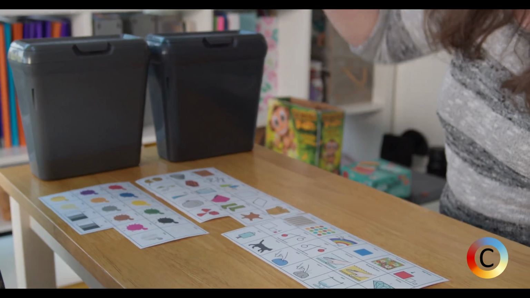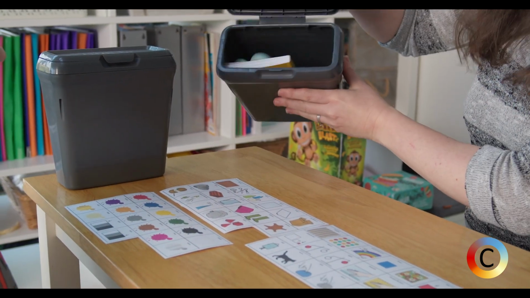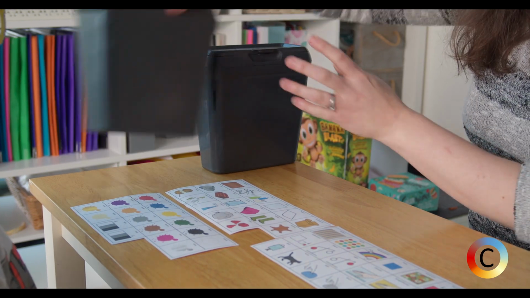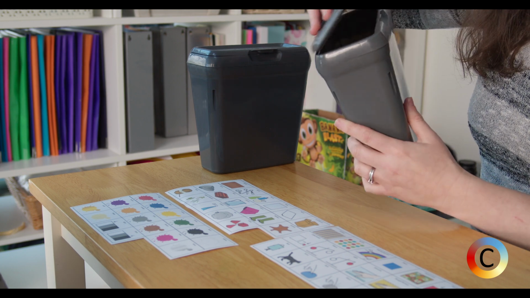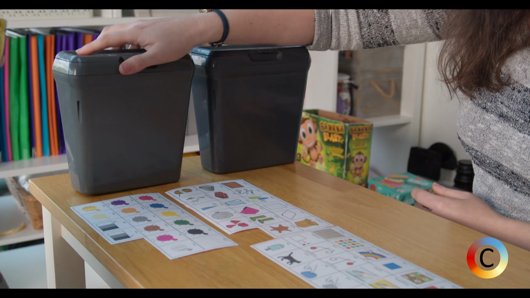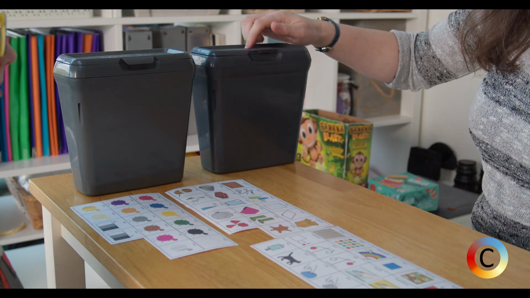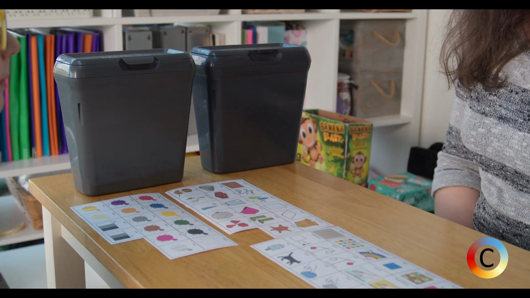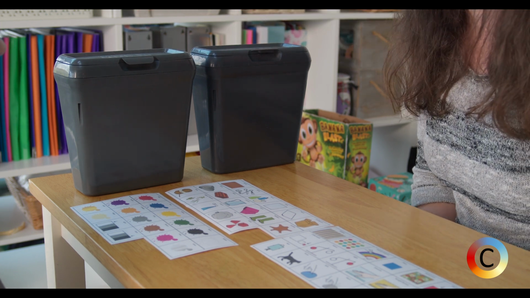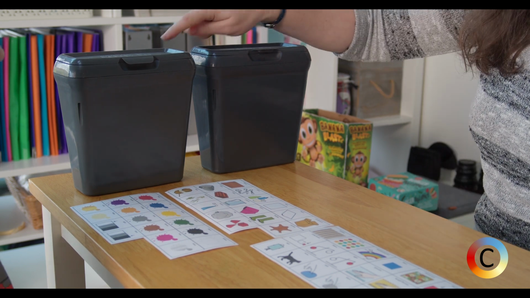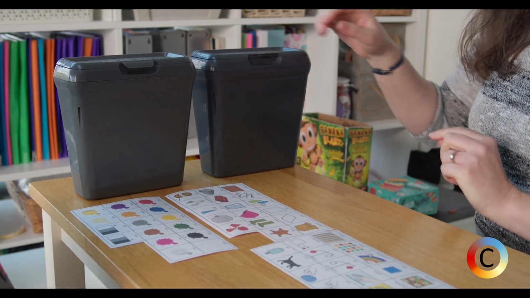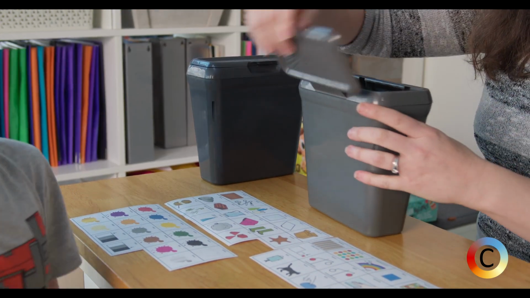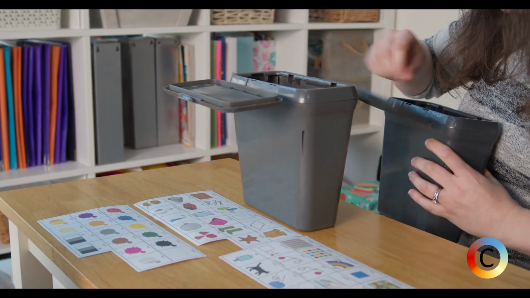So what we're going to do is I've got a box with lots of different things in, and then I've got this box which is empty. I'm going to ask you to shut your eyes, and I'm going to choose an item from my full box and hide it in the empty box. And then I'm going to tell you all about it by giving clues to see if you can guess what's hiding in there. Is that okay? Okay, so are you ready? Do you want to shut your eyes? And I'm going to hide something into the box. Okay.